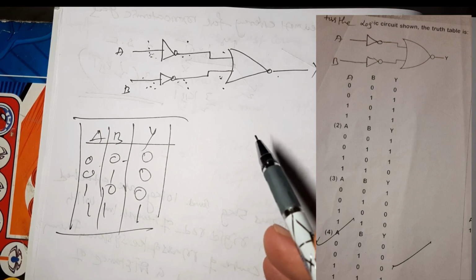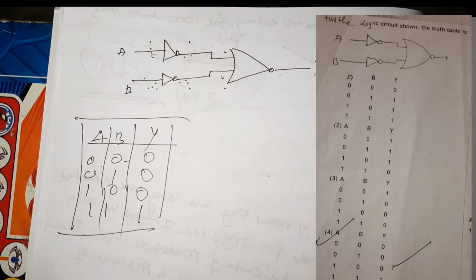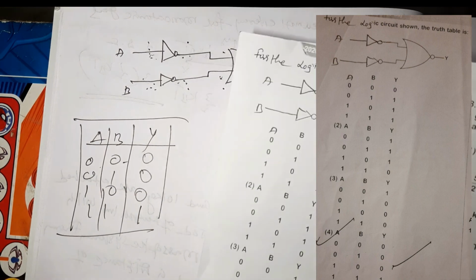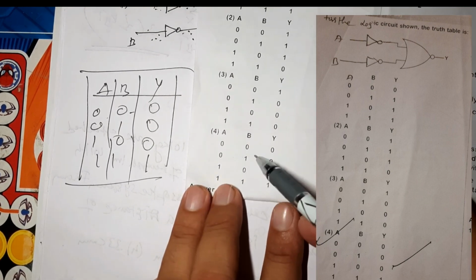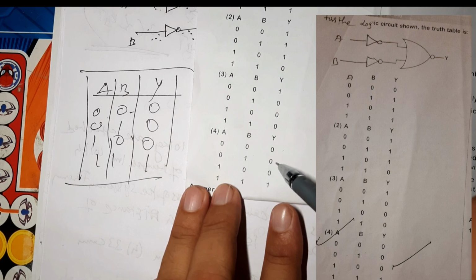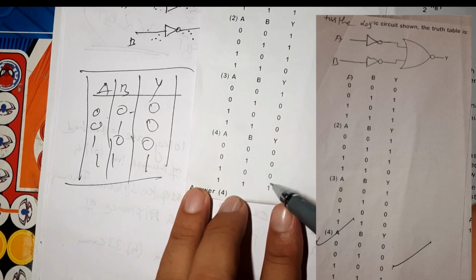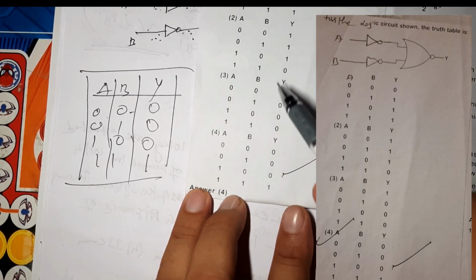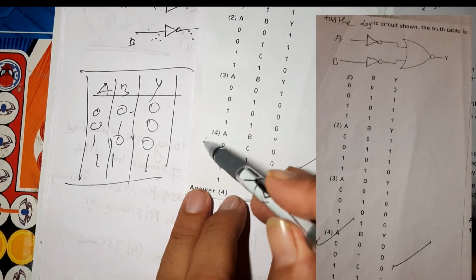So here the options are given in this question. So these are the options given in the question. So see, 0 0 0, 0 1 0, okay, 1 0 0, 1 1 1. So according to these options, option 4 is the correct option. Okay, right.